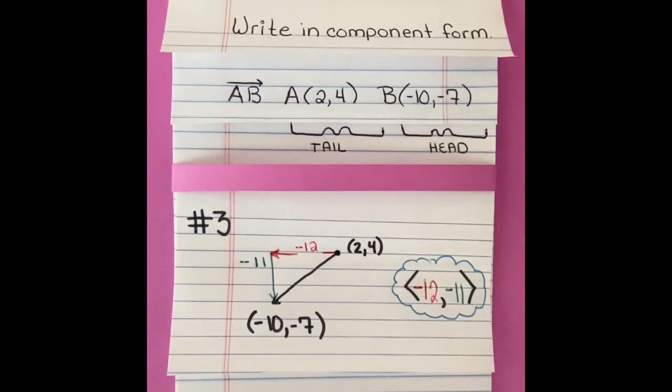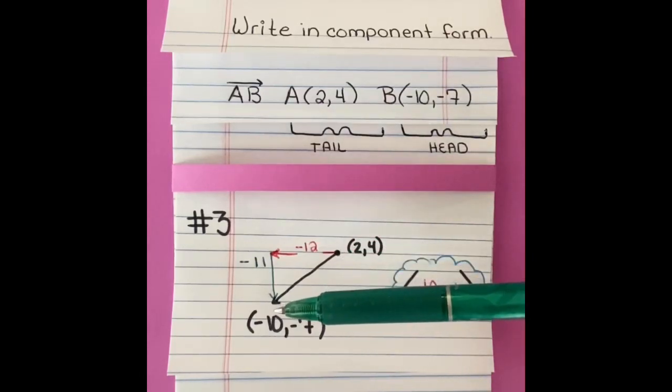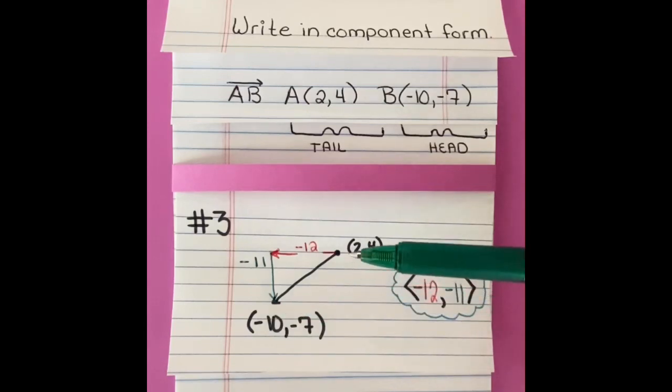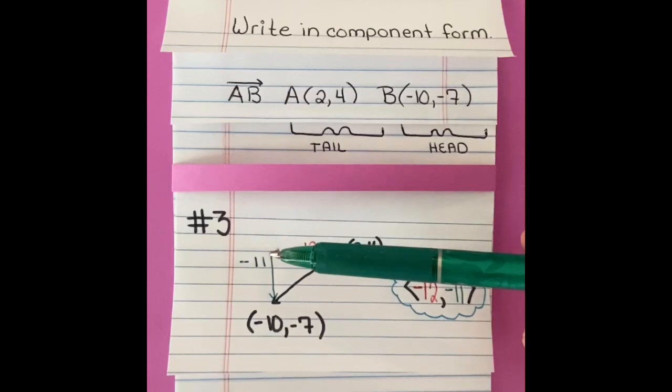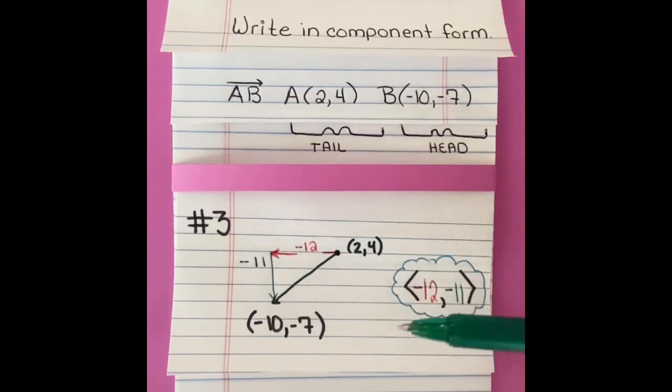To write vector AB in component form, I graphed the tail A first and the head B. To move from the tail to the head, I need to move left 12, down 11. So the vector in component form is <-12, -11>.